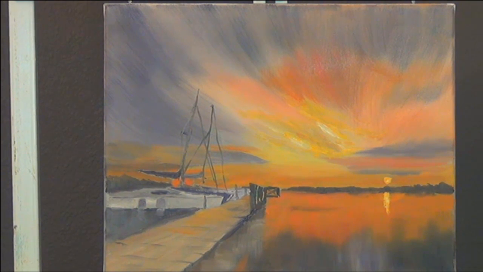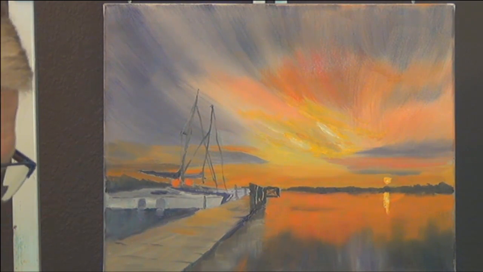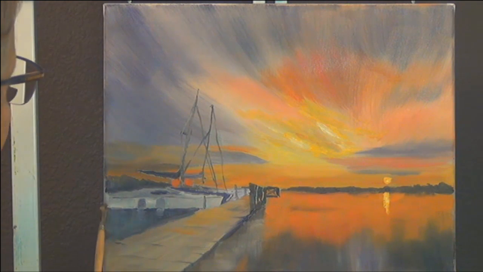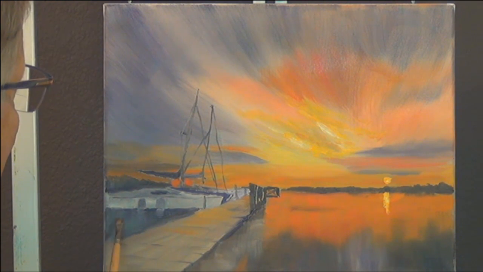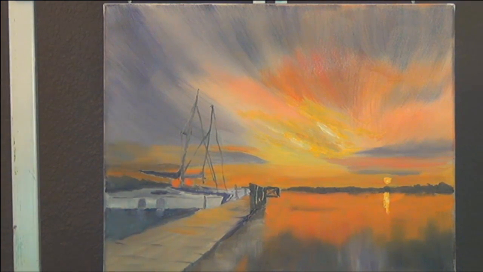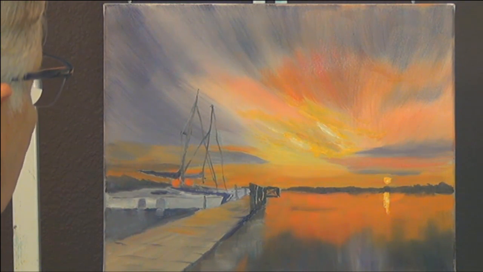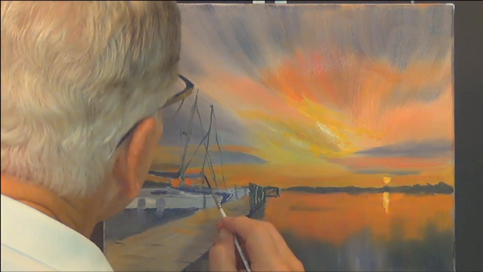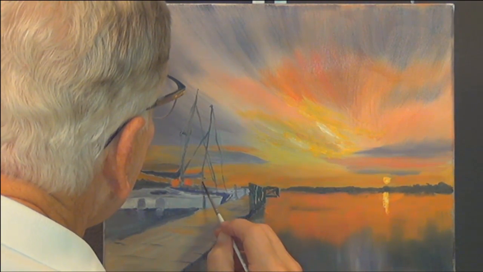Nice little sunset. I've lightened it up enough that you can really see the boats here. In the original photo, that was all dark, almost black. And it could be a little darker in some spots, but I think it's good enough this way. I don't want to ruin it by messing around in there too much. But I think that's the story I wanted to tell.